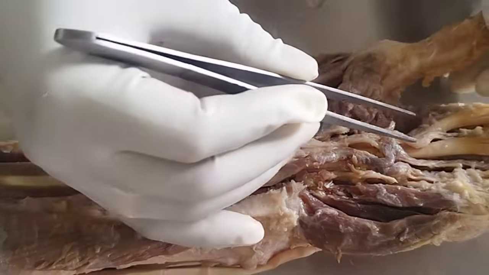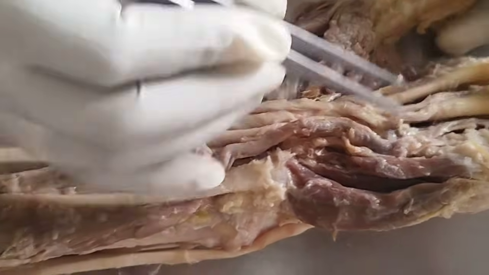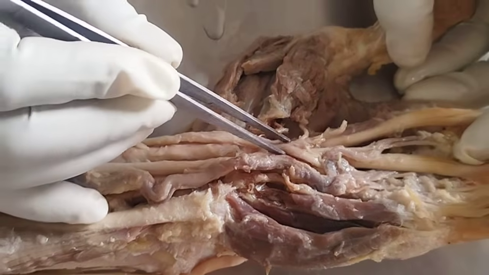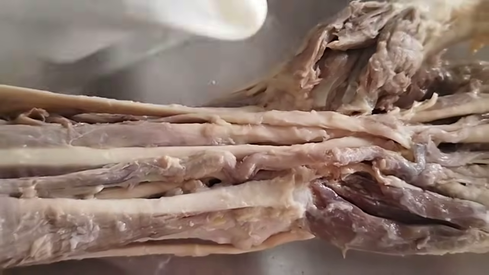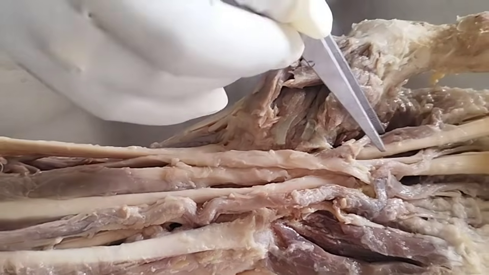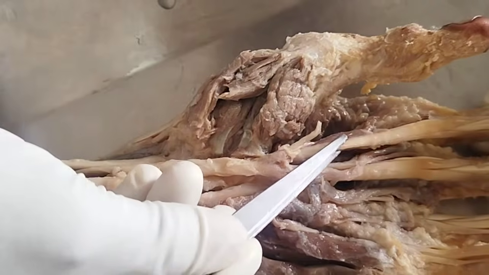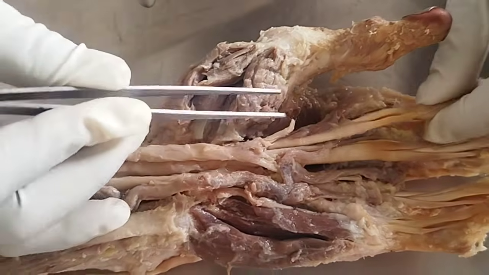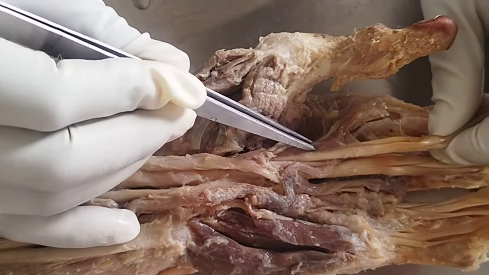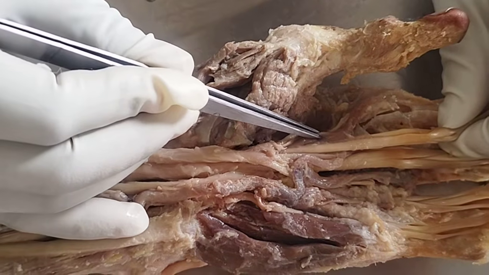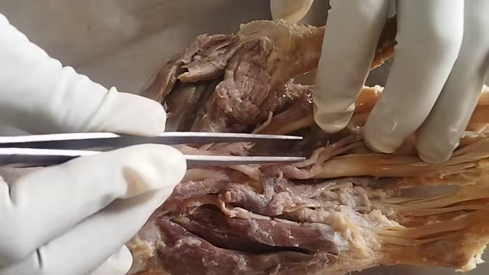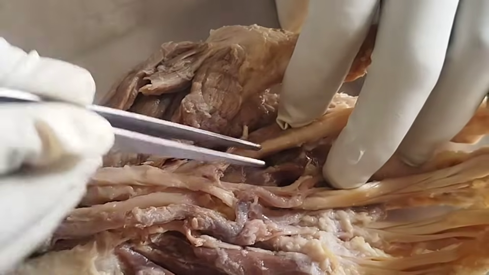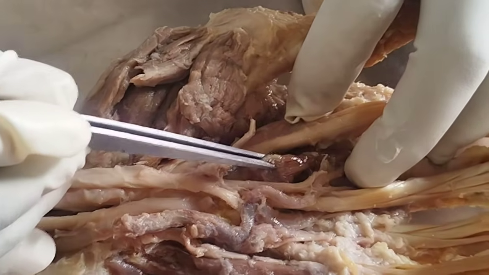Next, the lumbricals, 4 lumbricals are there. These take origin from the flexor digitorum profundus. See here, this is the flexor digitorum profundus tendon. This is a unipennate muscle, the first lumbrical. This is the second lumbrical.